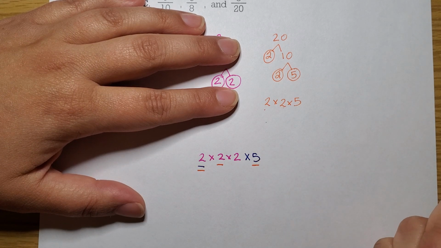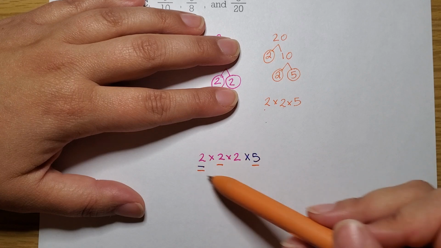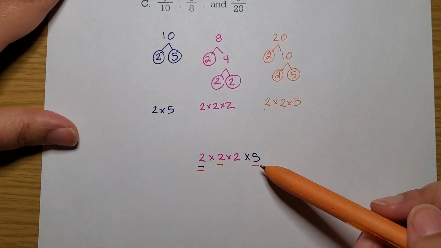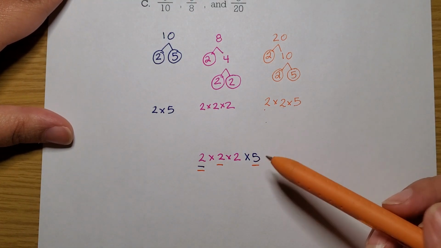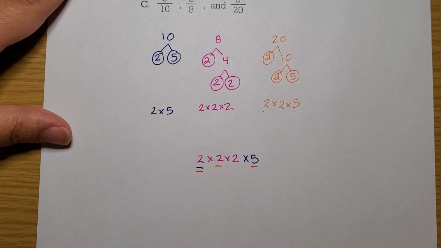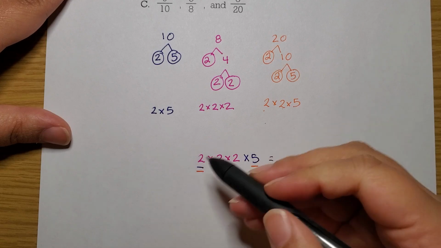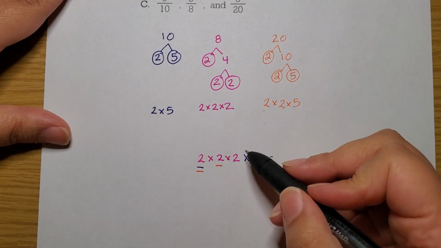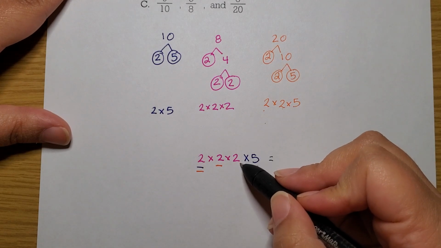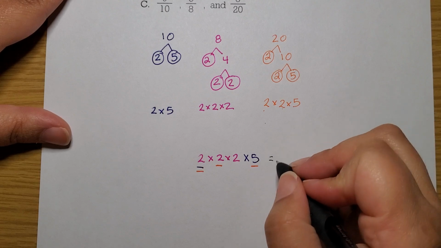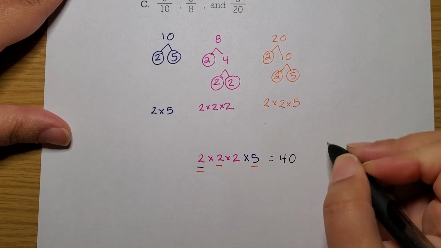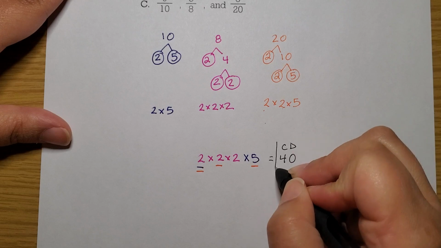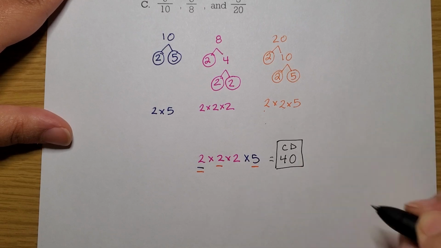So that's our 20 hiding out amongst these factors. So I don't have to add anything at all for the 20. Okay, so 2 times 2 is 4, and 5 times 2 is 10, and 4 times 10 is 40. So our common denominator here is 40.